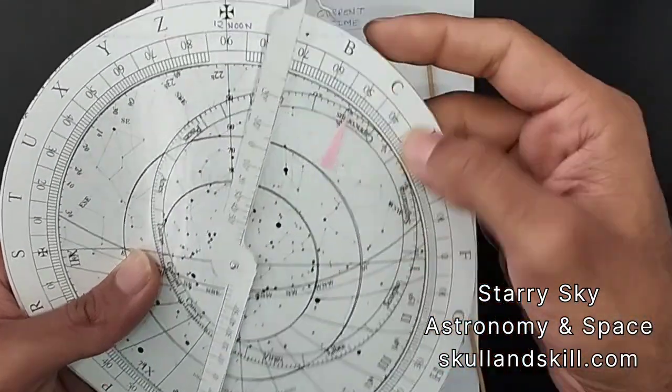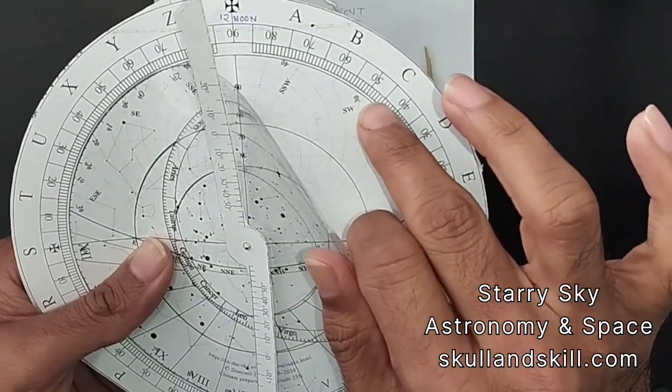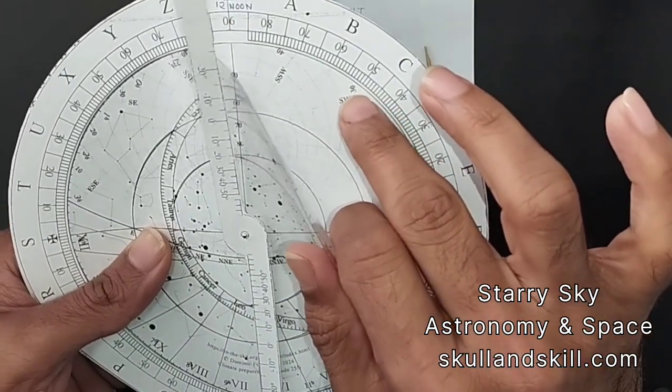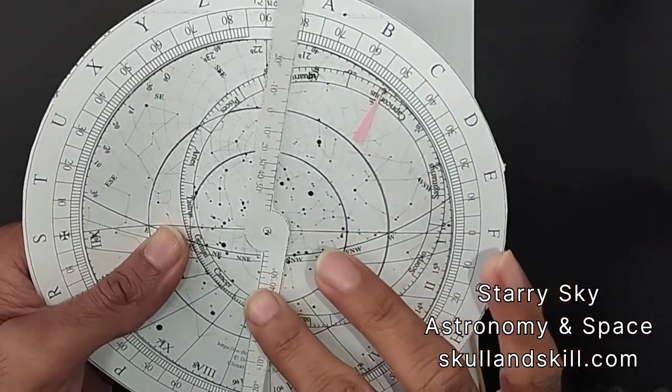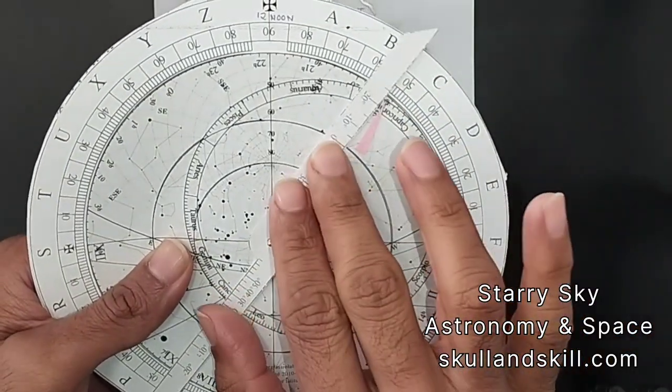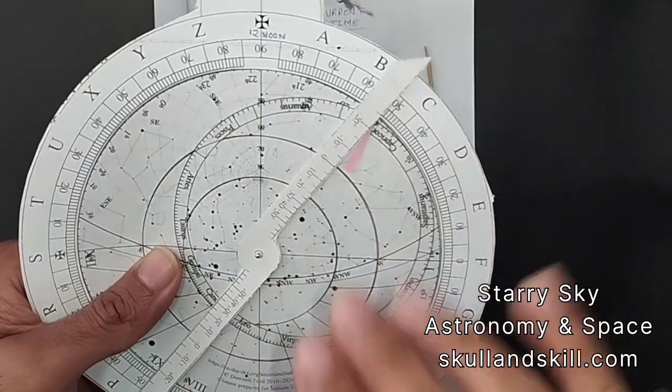Match that point with whatever altitude the sun is at right now, taking observation from the rooftop. With that altitude circle, match this pointer. Use the rule to align to that matching point and read the time scale to know the local daytime.